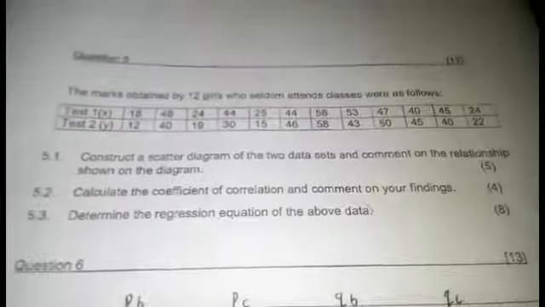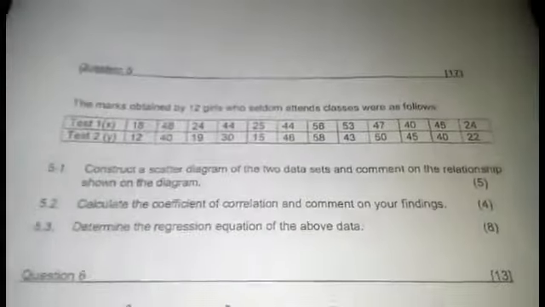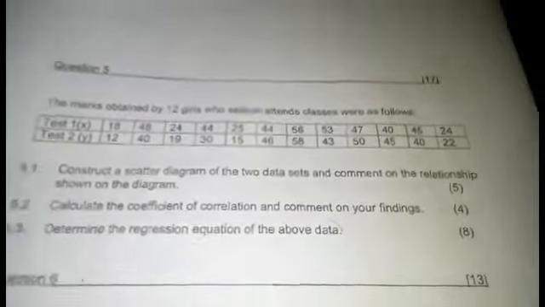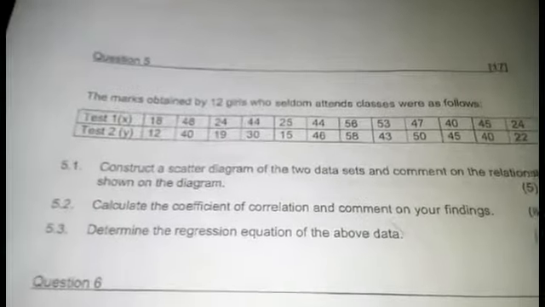The coefficient of correlation is the strength of the relationship between test 1 and test 2.